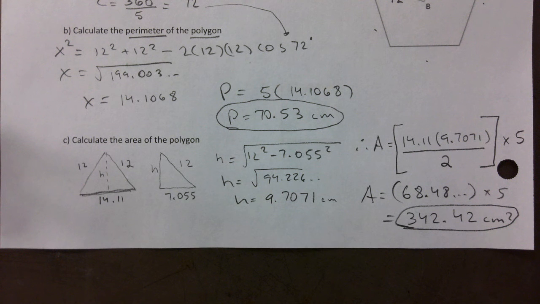This is bonus material only. I will not put this on a test, but if you want to score bonus marks, this may or may not show up, something like this. So now you know at least how to do that one.